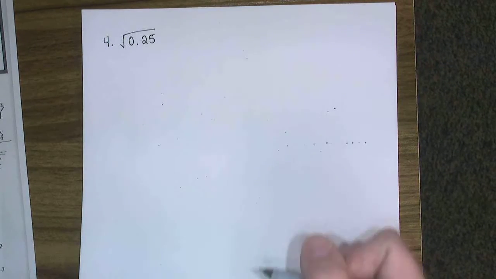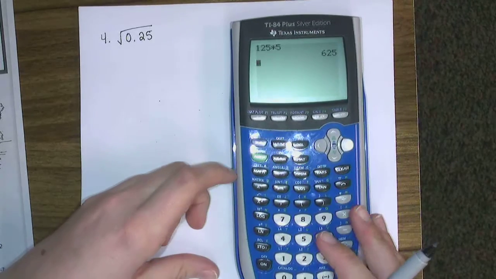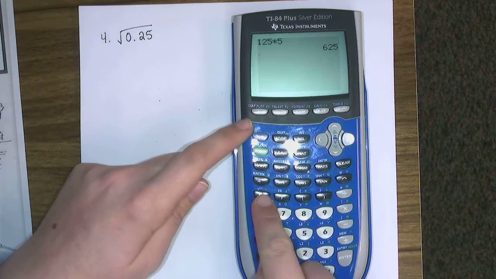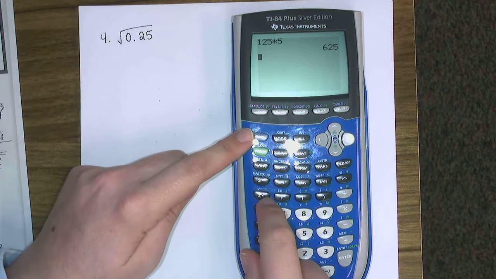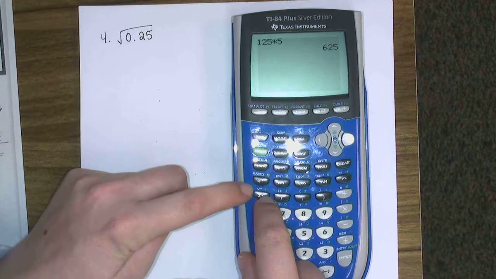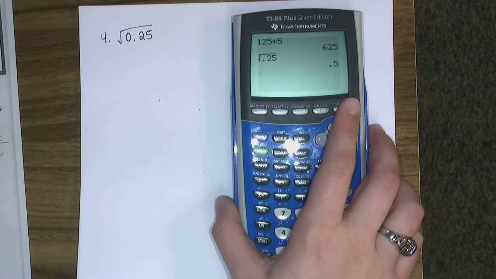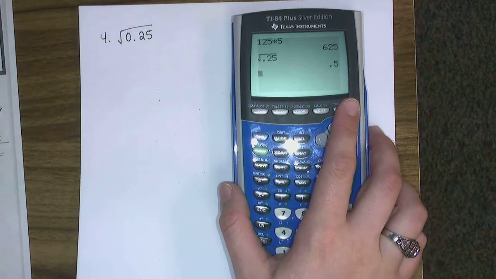But if you don't like that option and you want to use your calculator on ones like these, because it's a decimal, hit second and then your square root button. If you have a basic calculator, that's probably just a function in and of itself. Enter 0.25, and that ends up being 0.5. So remember, the square root of 25 is 5, so the square root of 0.25 is 0.5. So that one is just equal to 0.5, and then I can write that in on my paper here.